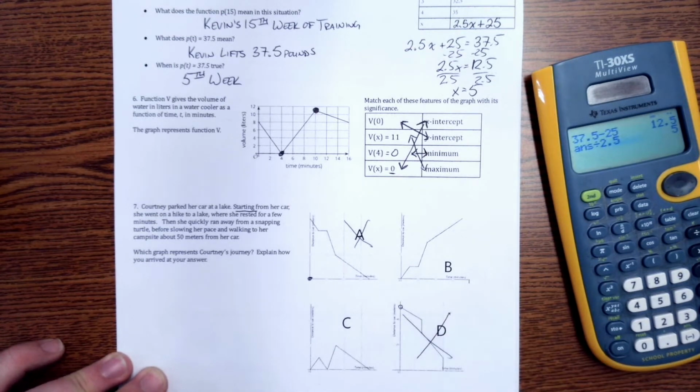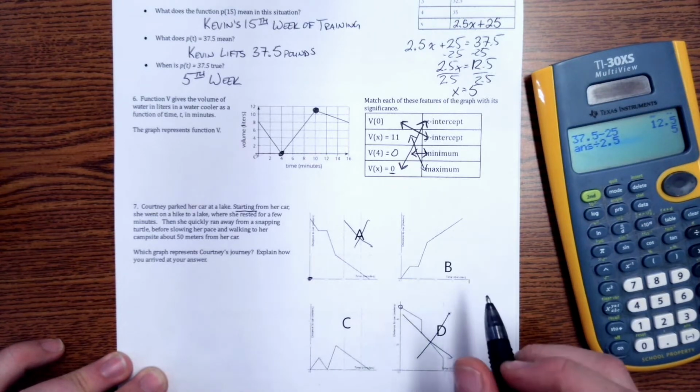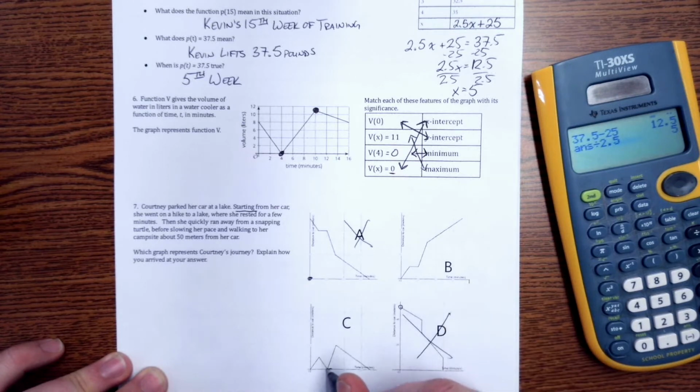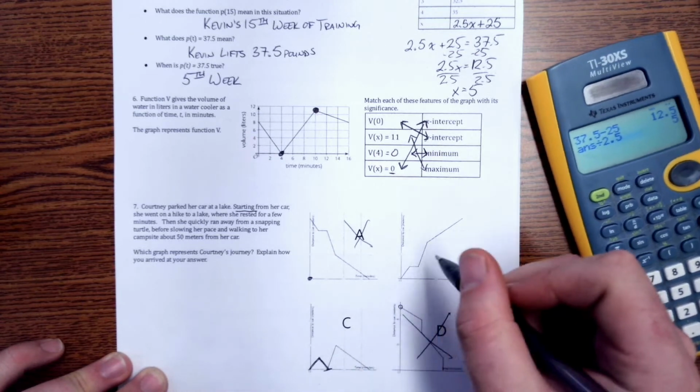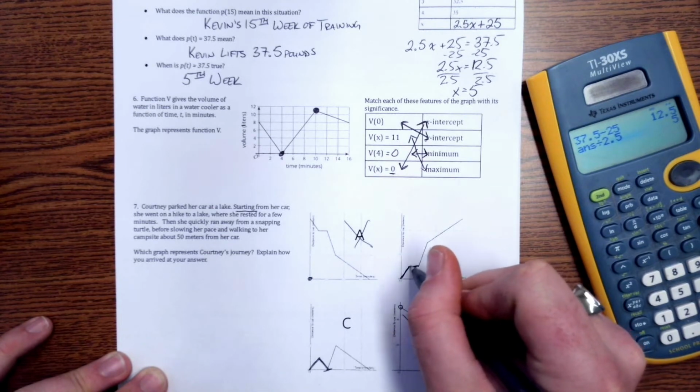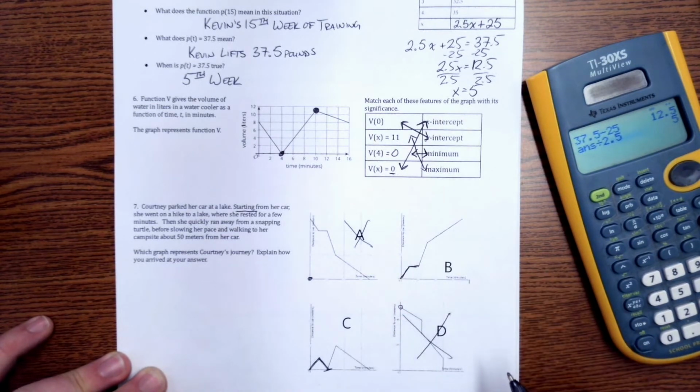She went on a hike to the lake where she rested for a few minutes. Well, it didn't say she went back to her car. If she went back to her car, then she would come back down to the 0 level. So if she went and then had to go back, that would be C, but that's not what they said. They said she went a little bit and then rested. So far, B's looking good.